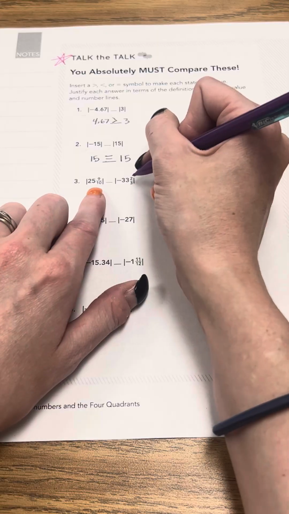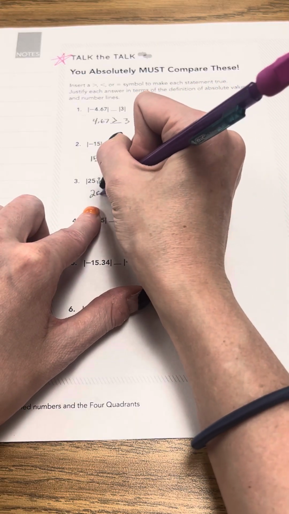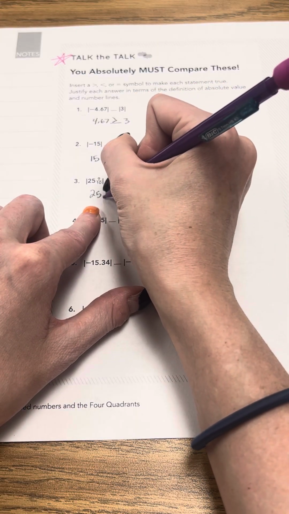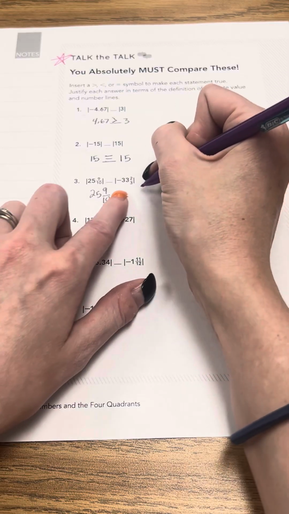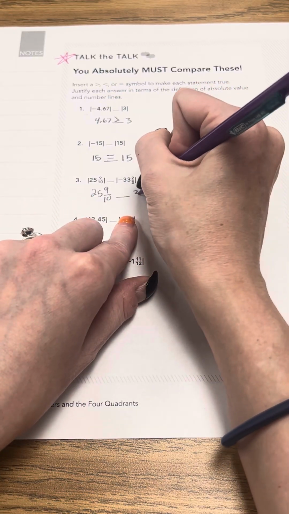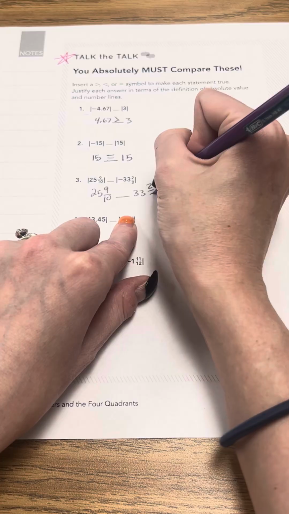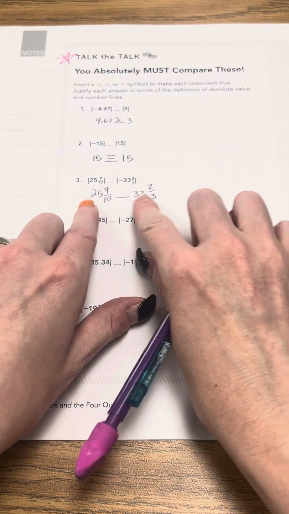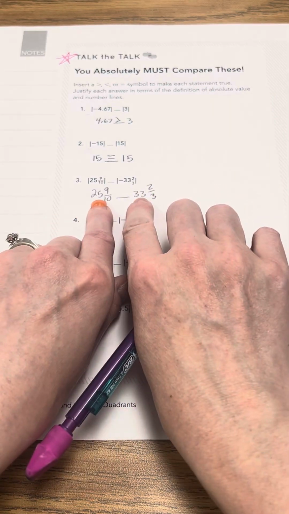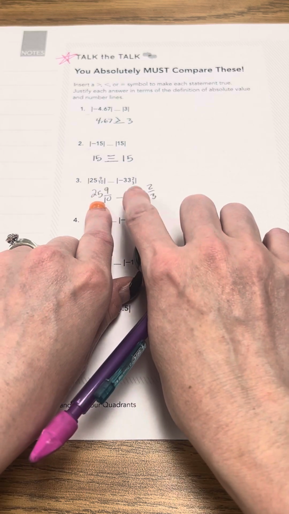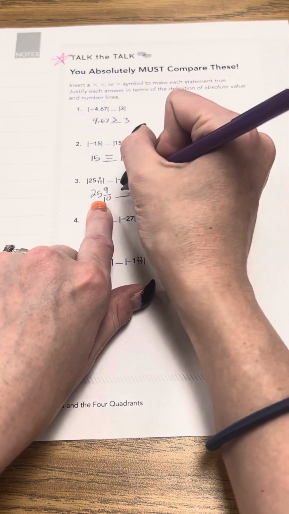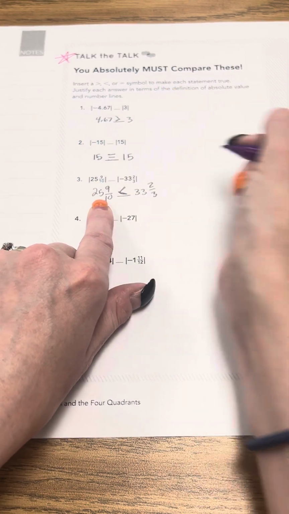Okay, 3. This is absolute value of 25 and 9/10. And then even though there's a negative, that's going to be 33 and 2/3. I don't even have to look at the fractions. I can look at the number in front of the fractions. 25 is less than 33, so that would make my inequality less than.